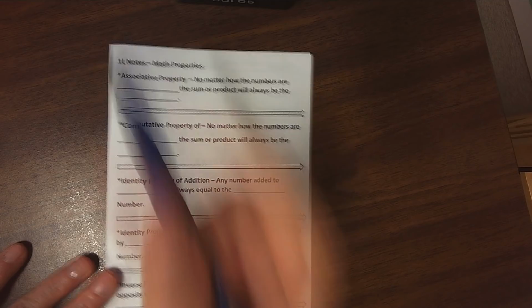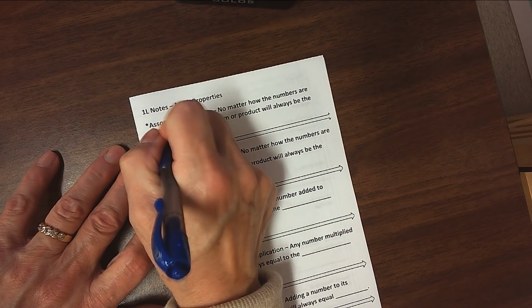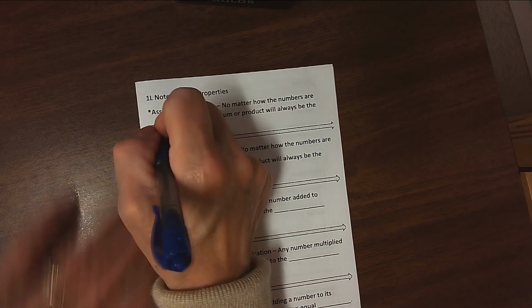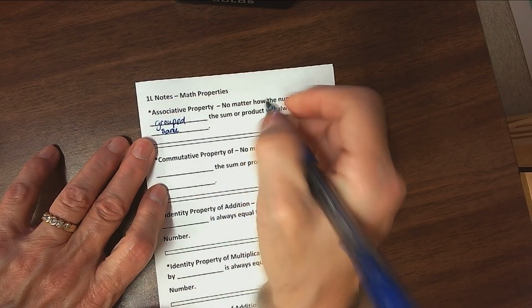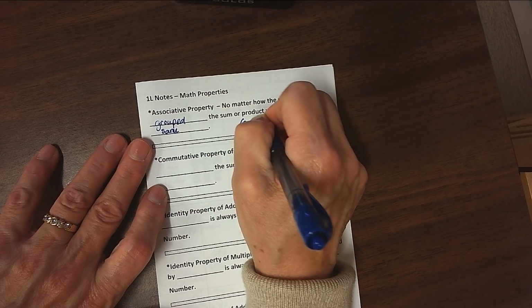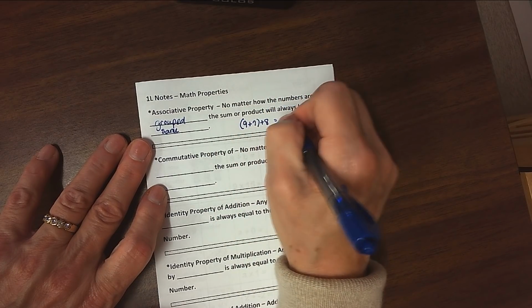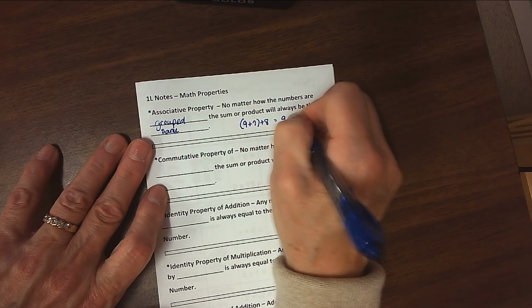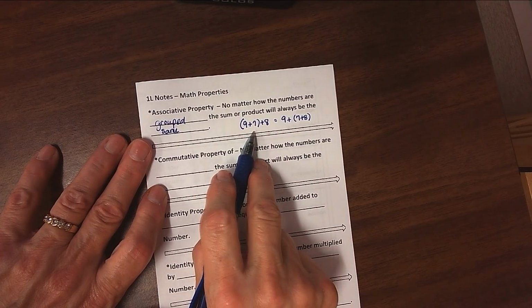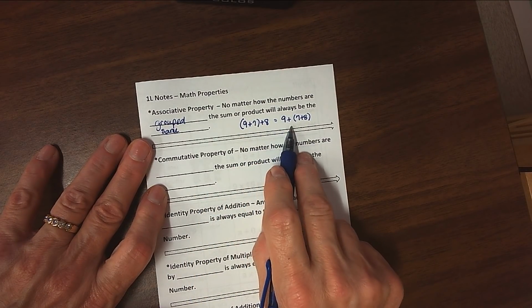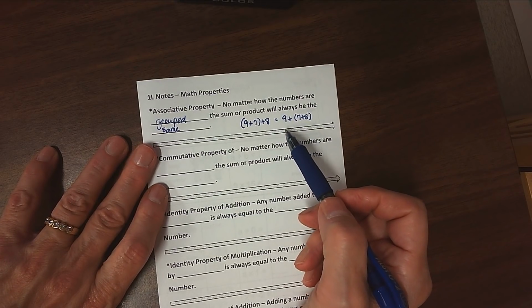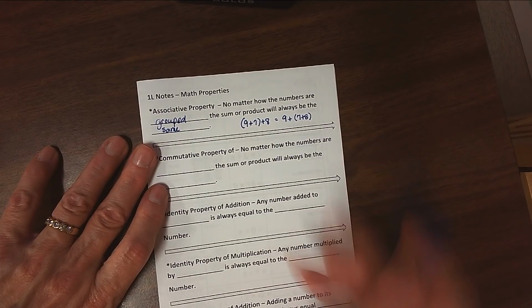the numbers are grouped, the sum or product will always be the same. So this looks like if I have 9 plus 7 in parentheses, and then I add 8, that will equal the same as if I add 9 plus 7 plus 8 in parentheses. So this is the quantity 9 plus 7, plus 8, is the same as 9 plus the quantity 7 plus 8. And so this works for addition and it works for multiplication. It would not work for subtraction or division.